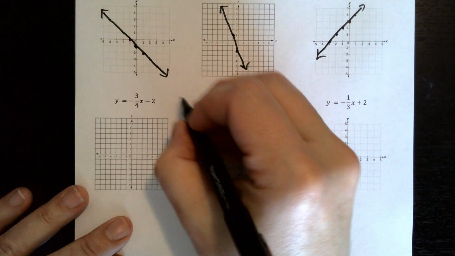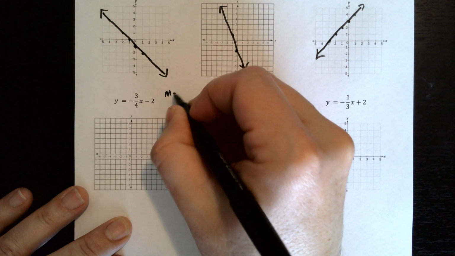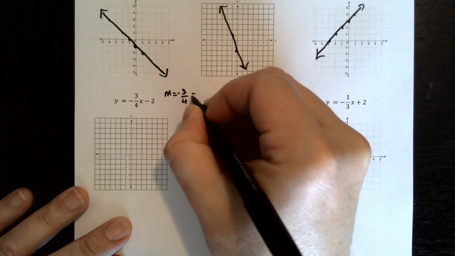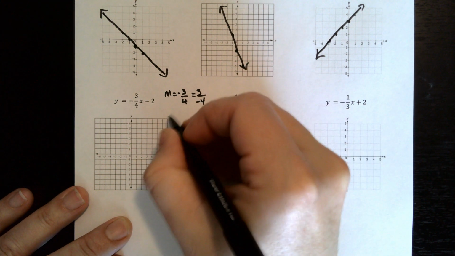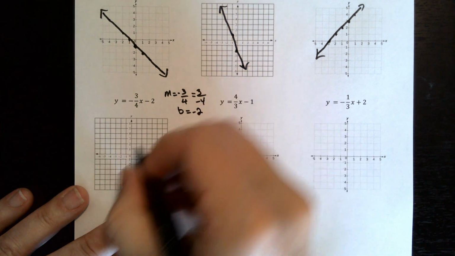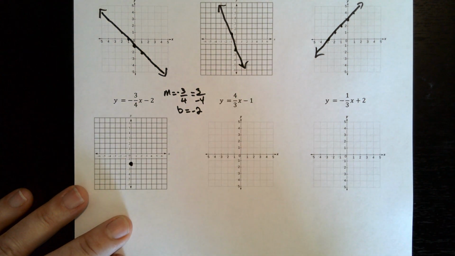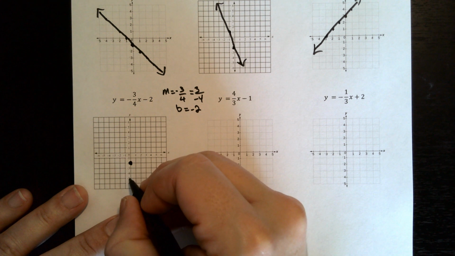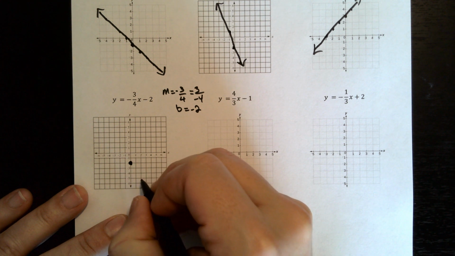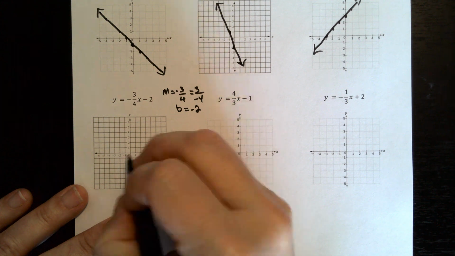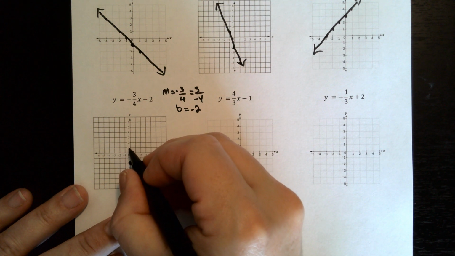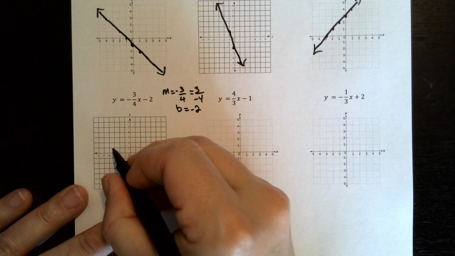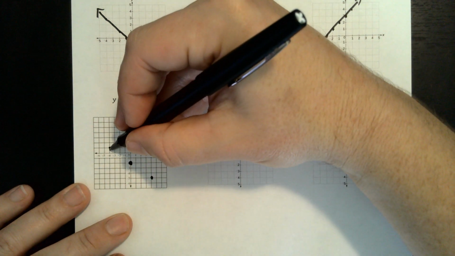Okay, this one here has a slope of -3 over 4, or you could write it as 3 over -4, and b is equal to -2. So we're going to hit the y-axis at -2, and then let's use the first one first. Down 3, to the right by 4, or up by 3, and then left by 4. There we go.